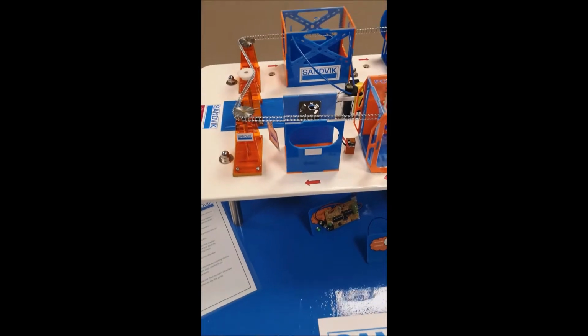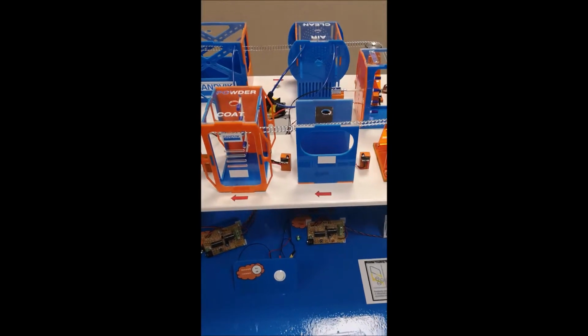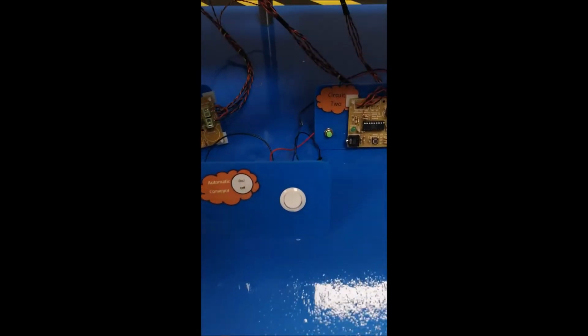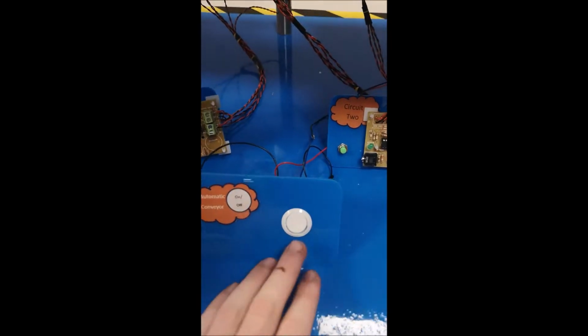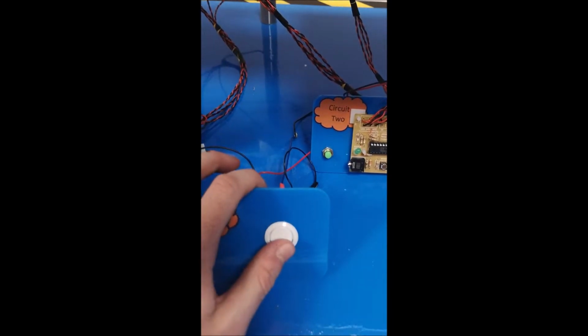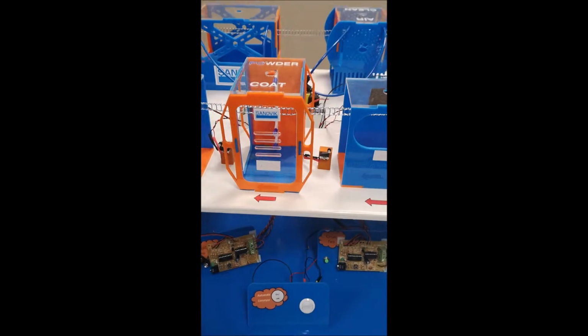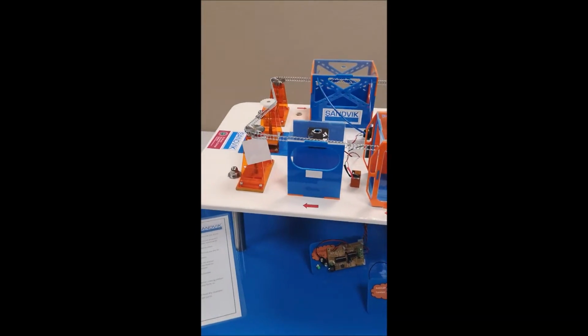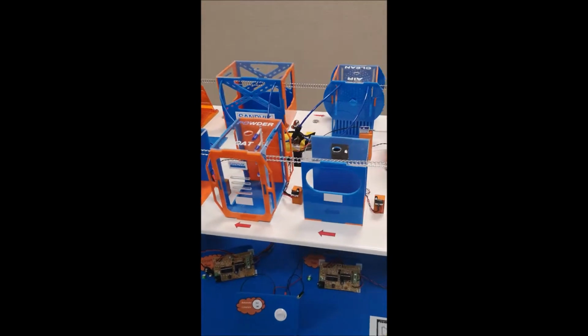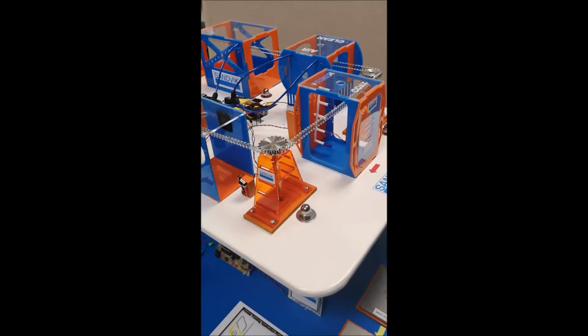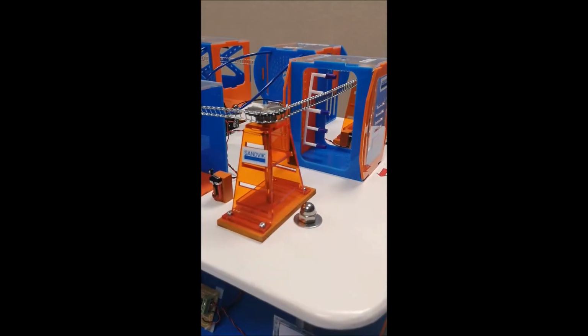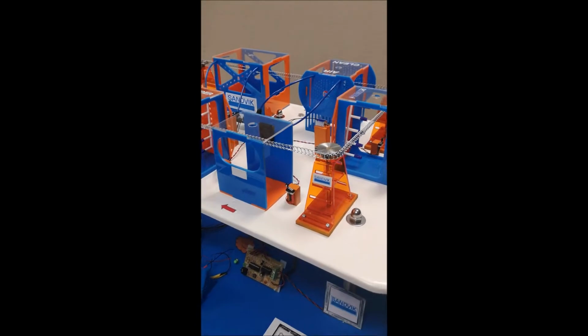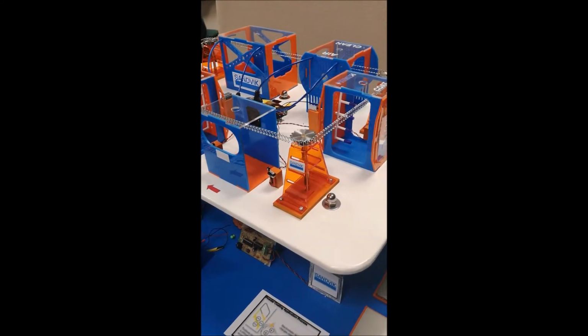To begin my factory, we start by turning on the automatic conveyor. As you can see, this activates the active line and the overhead conveyor, which takes the parts around the powder coating process.